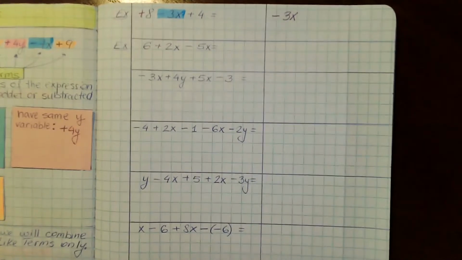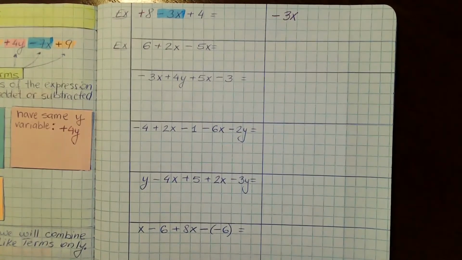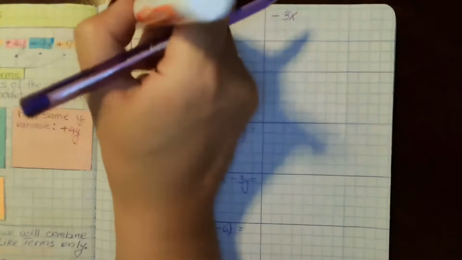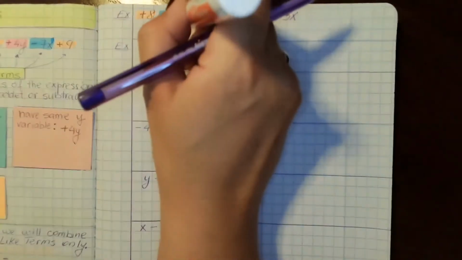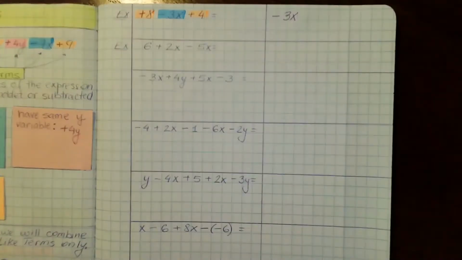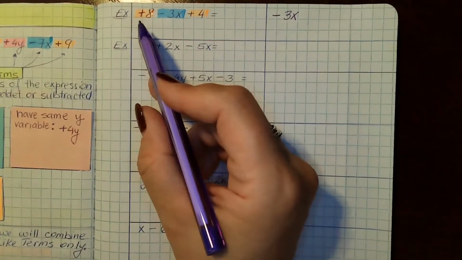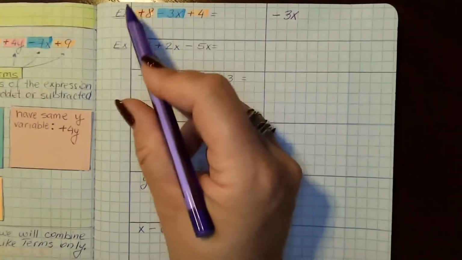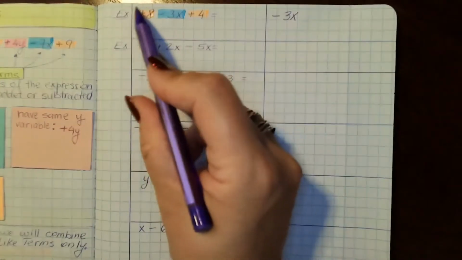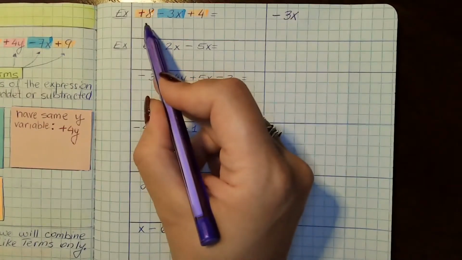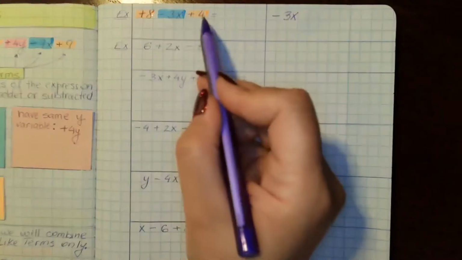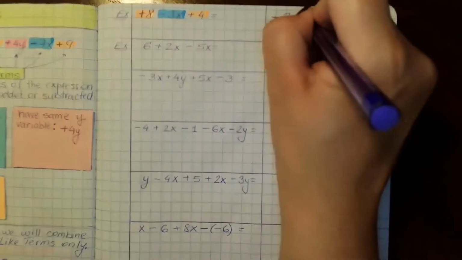Then I have my constants, positive 8 and positive 4. So this is really important to make sure that you put a sign in front of the term because when you regroup them, you can't just have an 8 with no sign. It has to be an addition showing or a plus. So you have to have that sign visible. So plus 8 plus 4 go to the end.